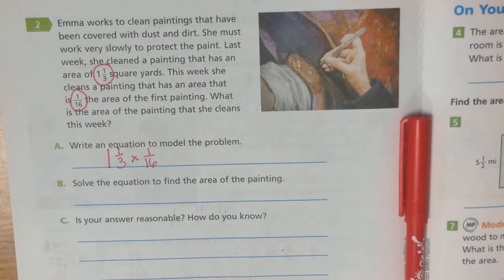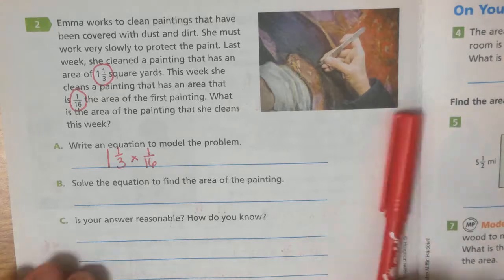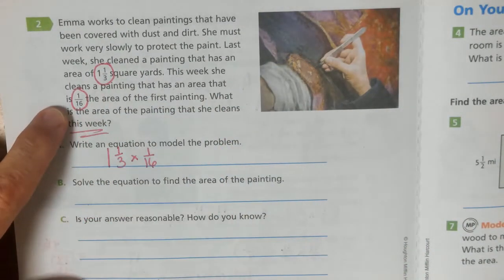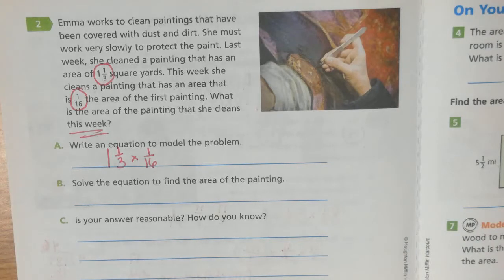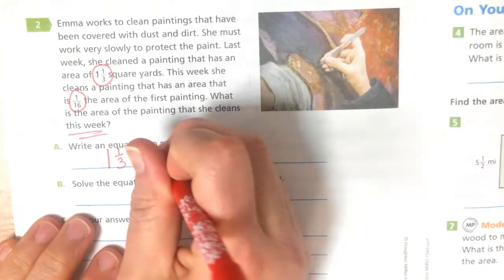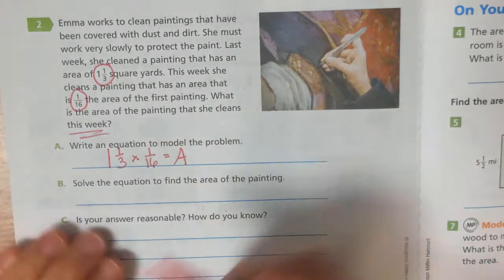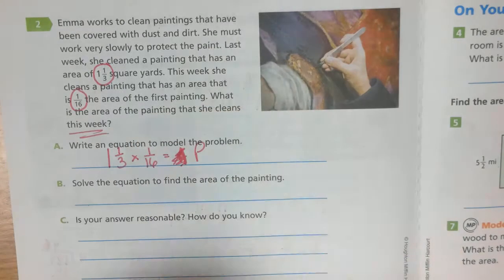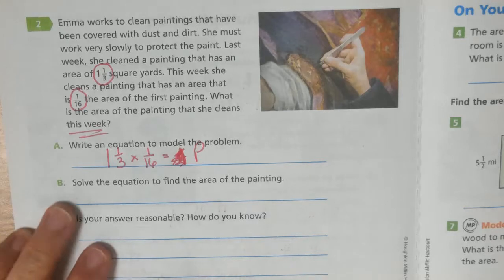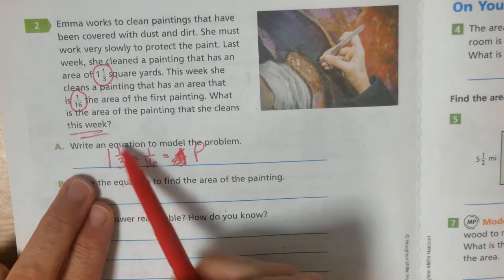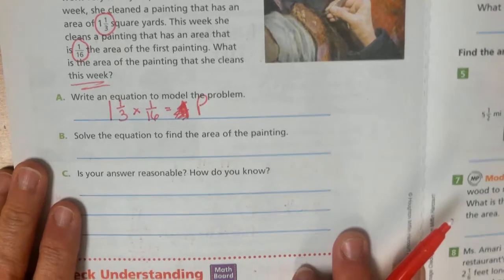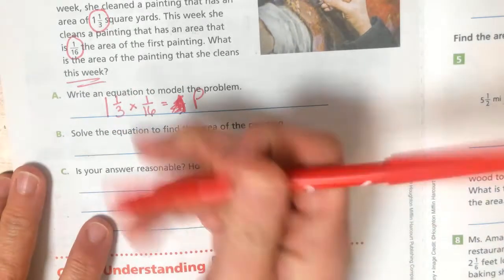Because we're trying to find the area of the painting that she cleans this week, which is 1/16 of the painting she cleaned last week. And we'll use P for painting because we already have the areas. So let's solve this equation. So we're going to change this mixed number to an improper fraction. 1 times 3 is 3, plus 1 is 4.